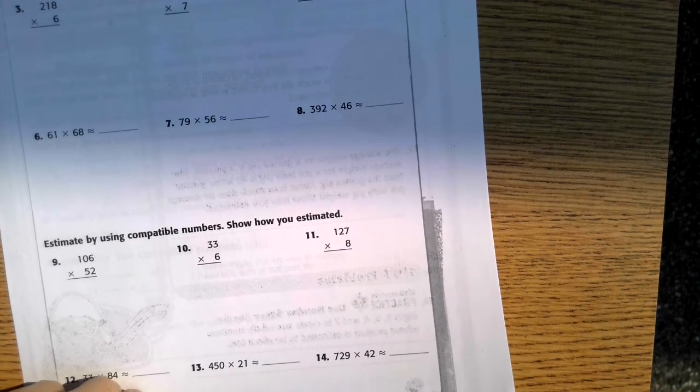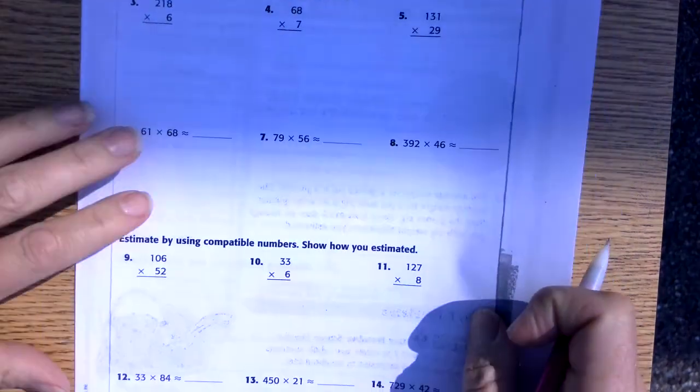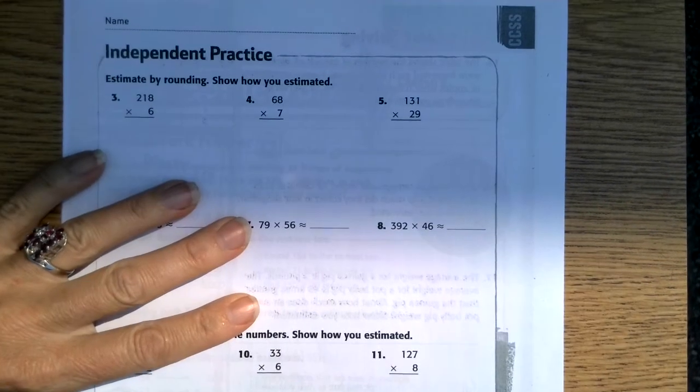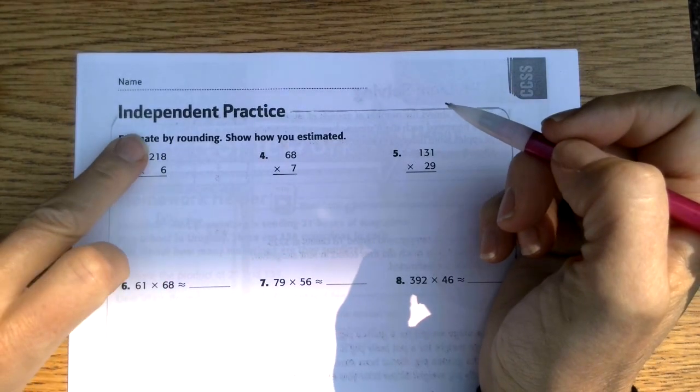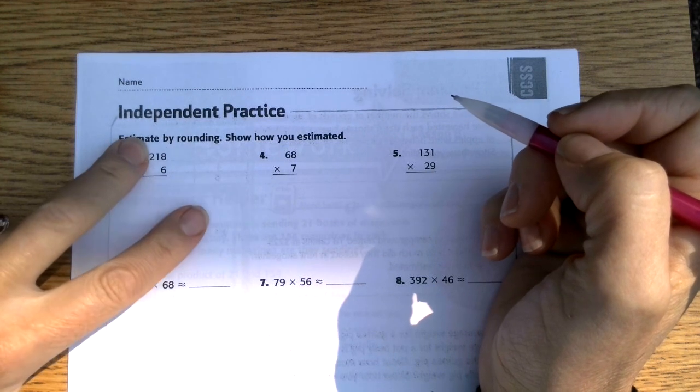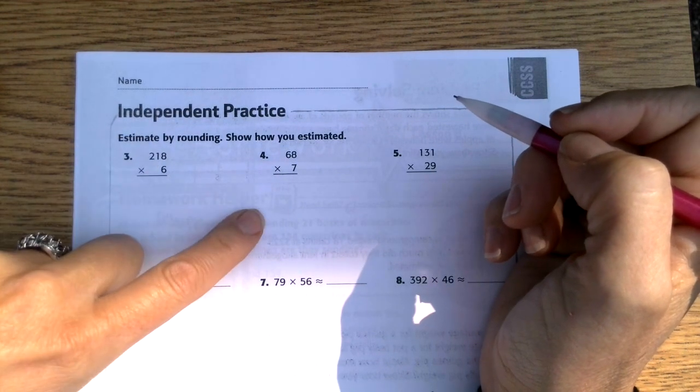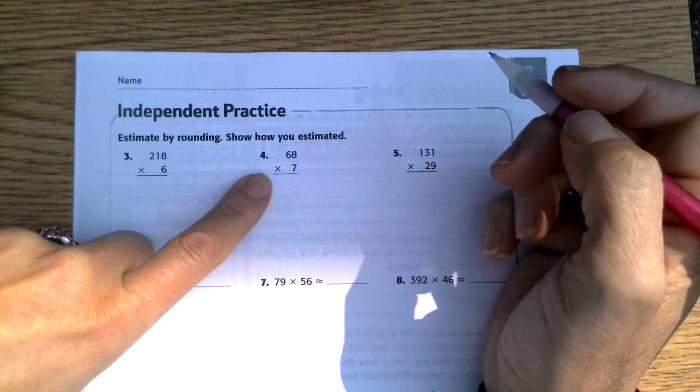So now that you've looked at that, let's go ahead and go into your work paper for today. Today you're doing pages 127 and 128. So let's pick a couple random ones to do. All right, so up here at the top, we're estimating by rounding, and then we're going to show how we estimate it. So we'll go ahead and just take number 4, just a random number.